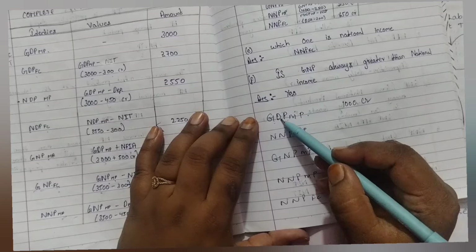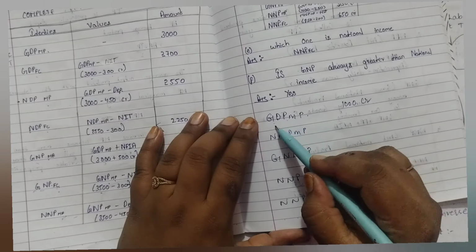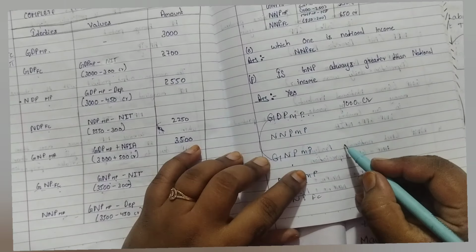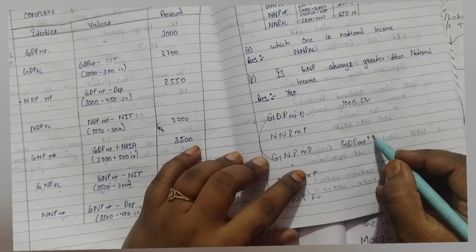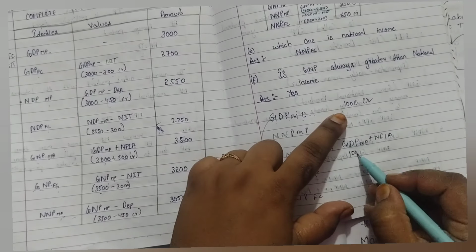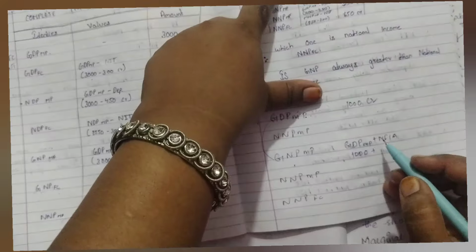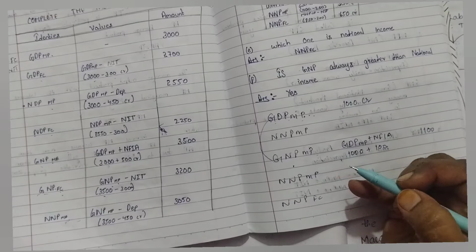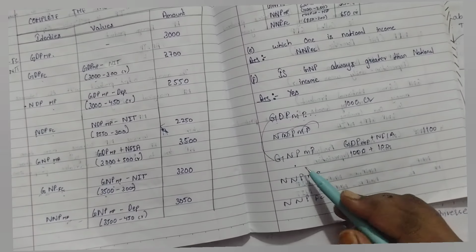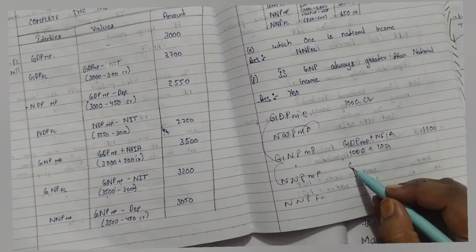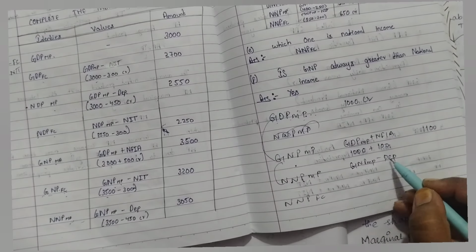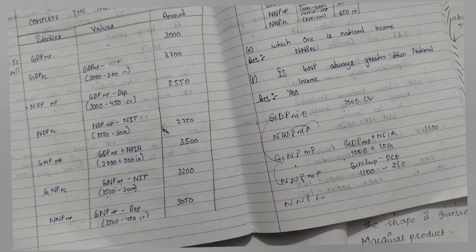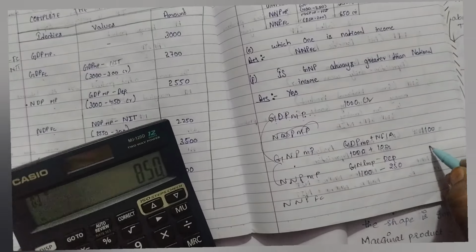So you have to find out GNP at MP first. GDP to GNP, the formula is GDP at MP plus net factor income from abroad. So GDP at MP is equal to 1000 plus net factor income from abroad is equal to 100. 1000 plus 100 is equal to 1100. Now GNP at MP we have found out. Now it is asking you to find out NNP at MP, from gross to net. From gross to net means you need to do GNP at MP minus depreciation. So GNP at MP is equal to 1100 minus depreciation is equal to 250. 1100 minus 250, 850 is the answer.